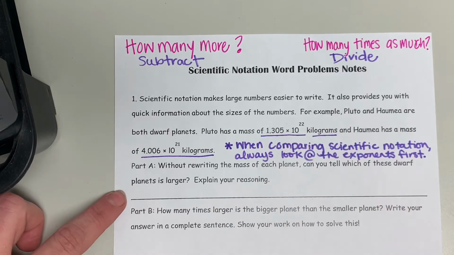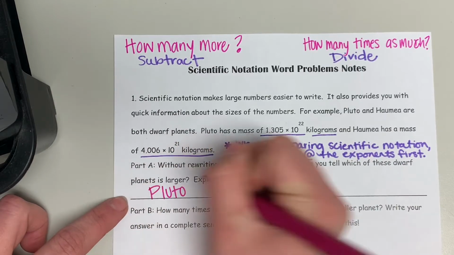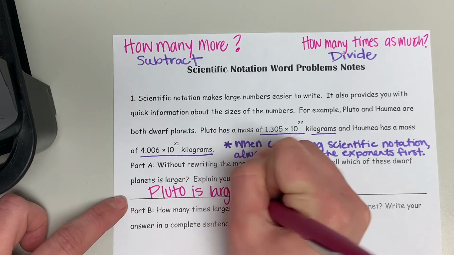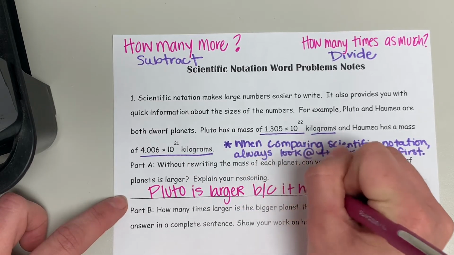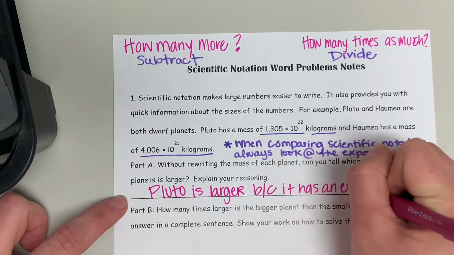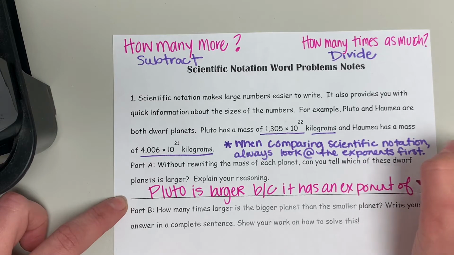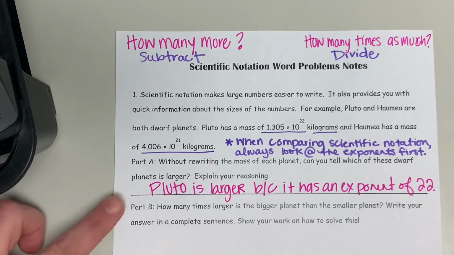Something to the 22nd power. So Pluto is larger because it has an exponent of 22. 22 is larger than 21.